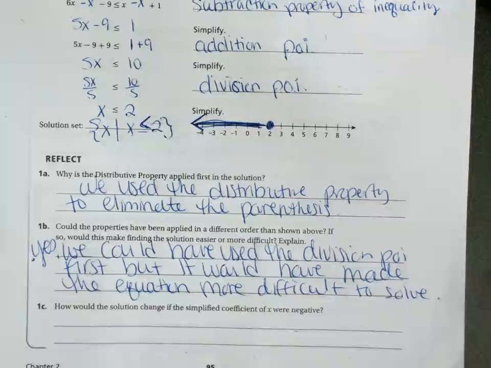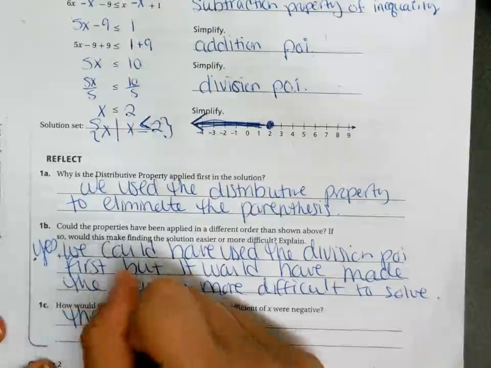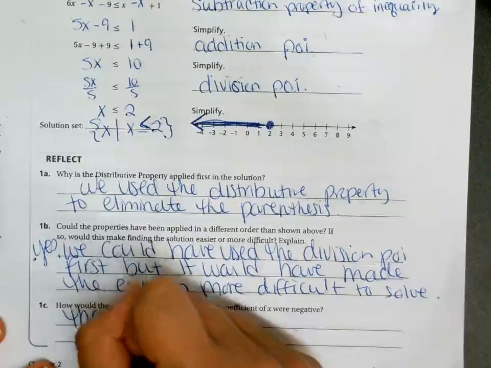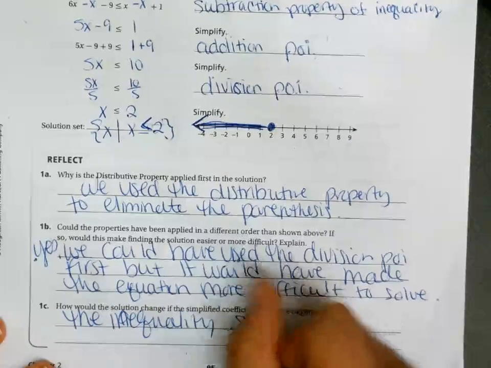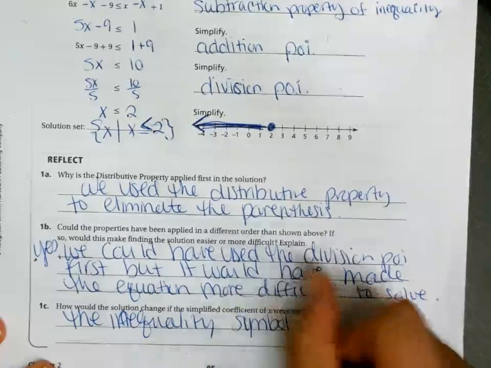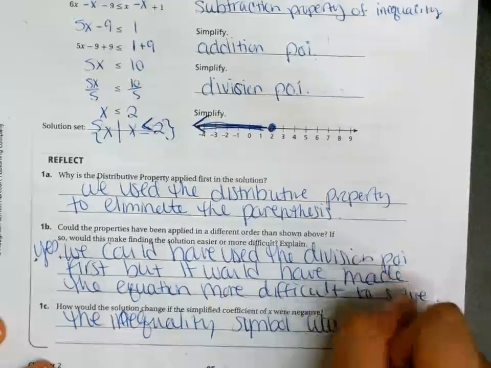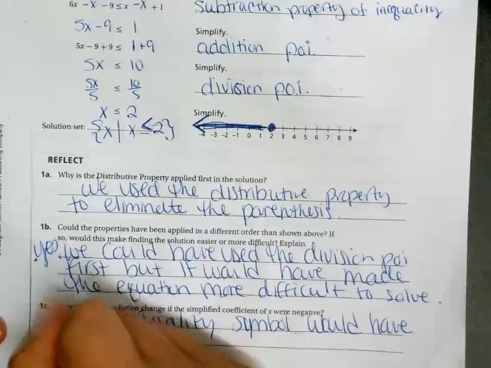How would the solution change if the simplified coefficient of x were negative? The inequality symbol would have flipped, right? The inequality symbol would have flipped.